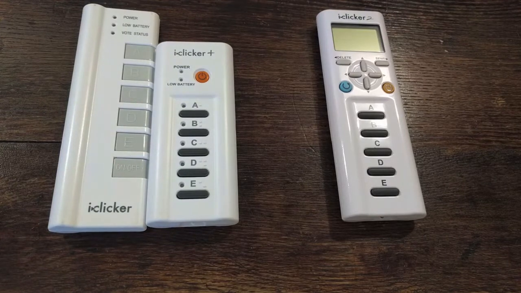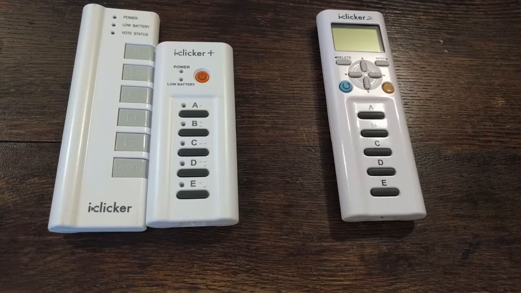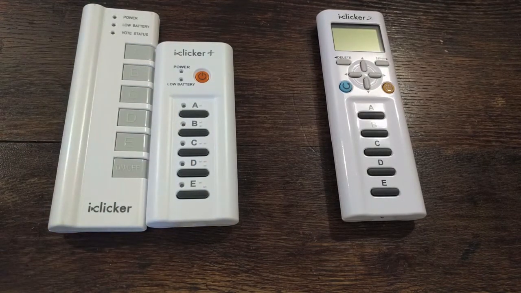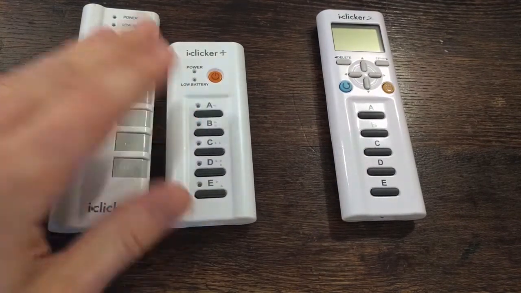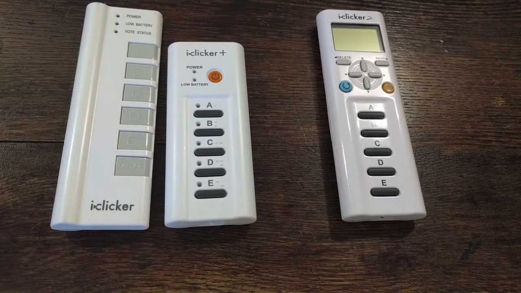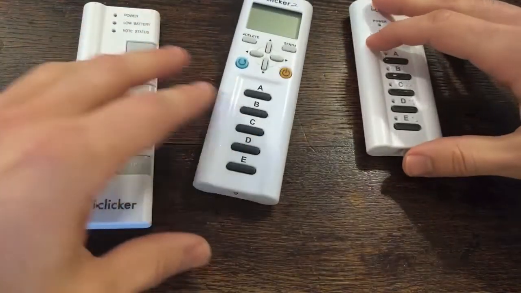So that's the big difference function-wise, and that's why I would recommend getting the iClicker 2, because you never know what you'll need or what your professor will mandate. The iClicker 2 retails for around $30. I'm giving you used prices here. So you can get the iClicker 2 used for about $30, iClicker Plus used for about $25, iClicker 1 used for about $20.